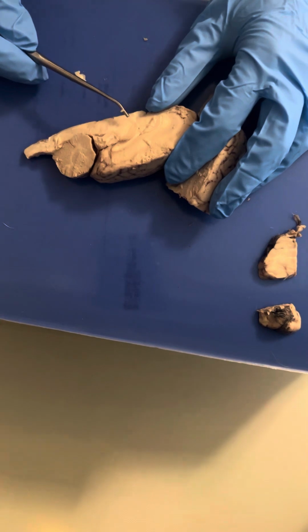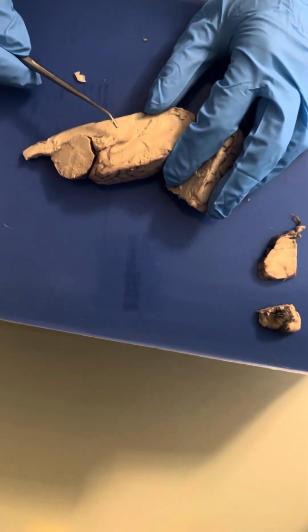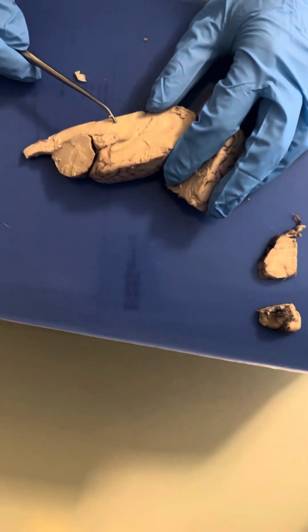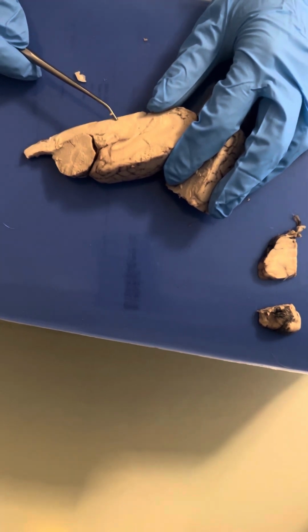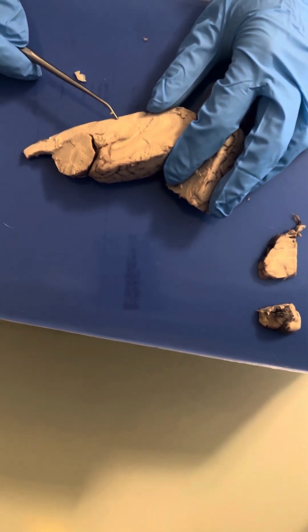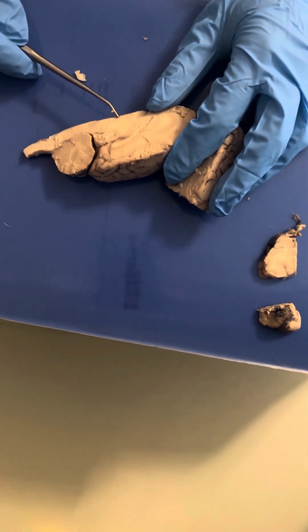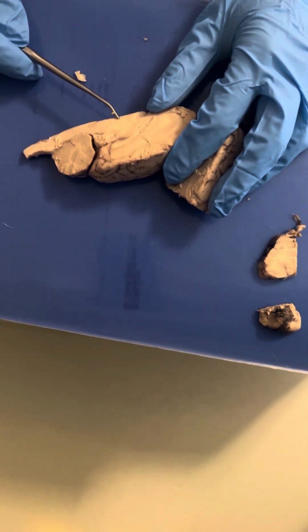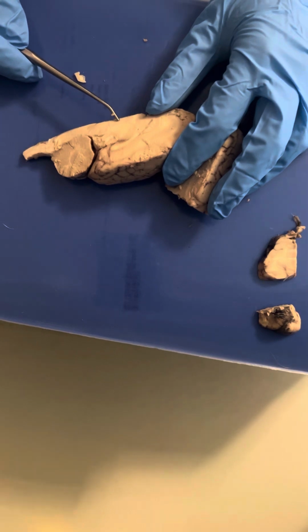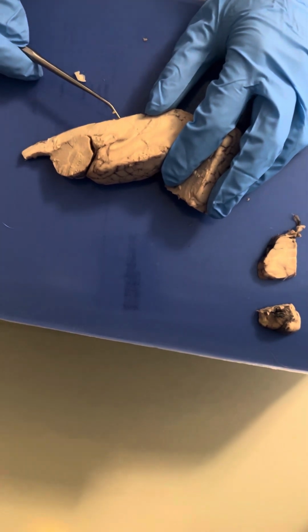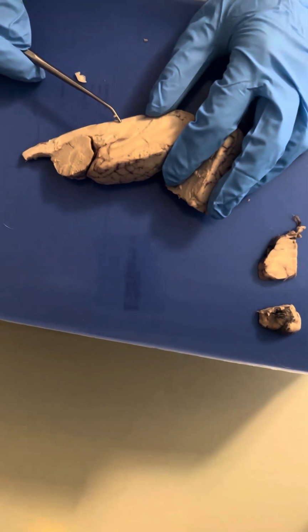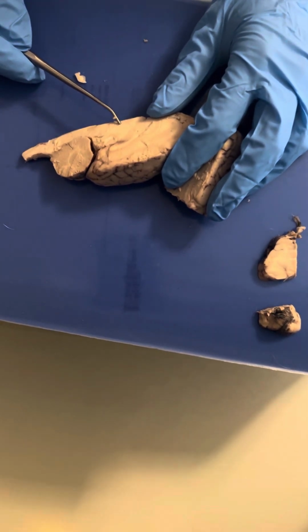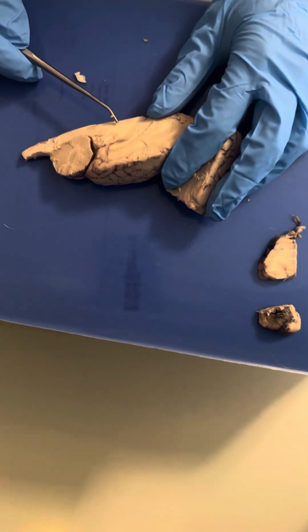Moving inferiorly, down here should be the hypothalamus, which is in charge of internal homeostasis, and then there is the pineal body, which is also an important endocrine gland and produces melatonin, and that should be, yeah.